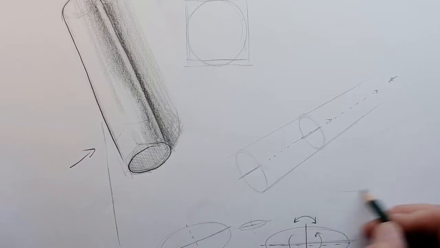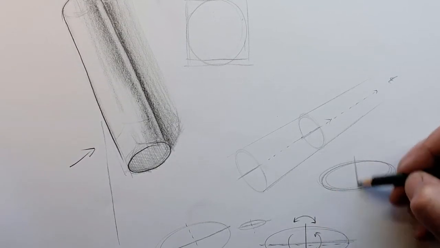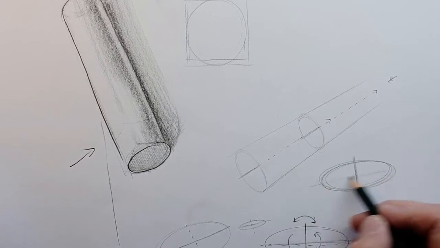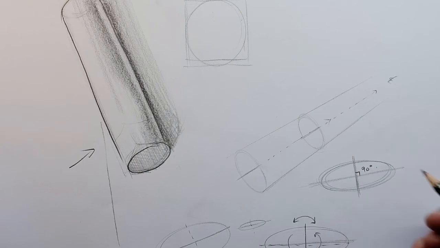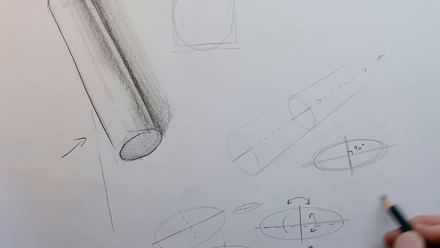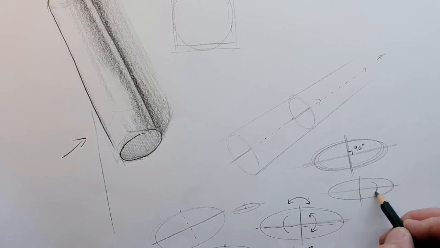So an ellipse must be smooth, have a short axis and a long axis. They will be 90 degrees to each other, and then all those quadrants will be the same. That's the same as that, and that's the same as that.